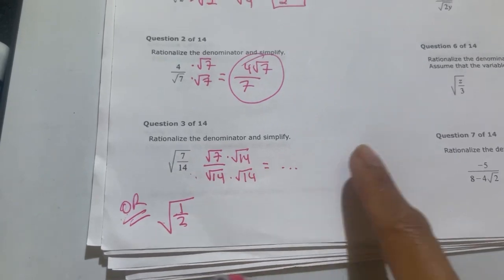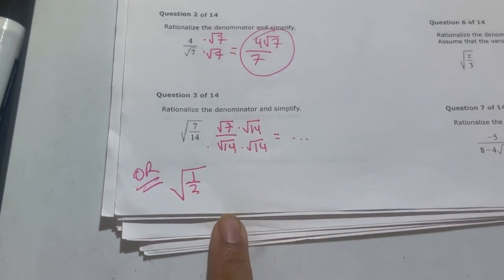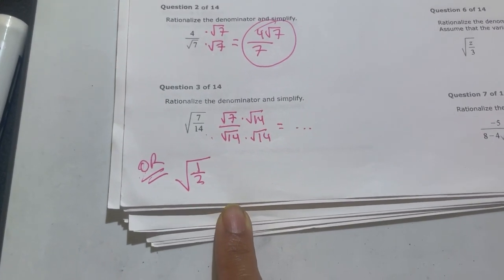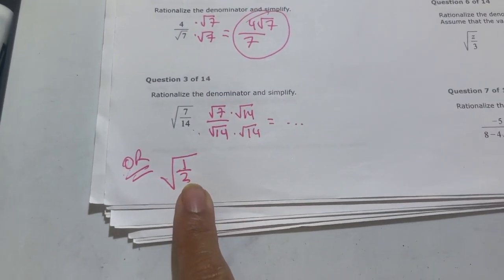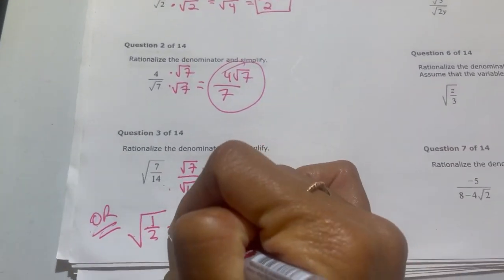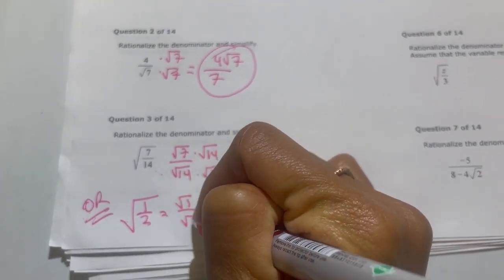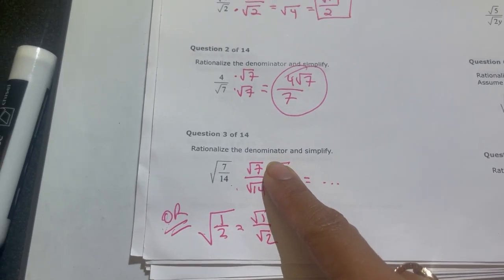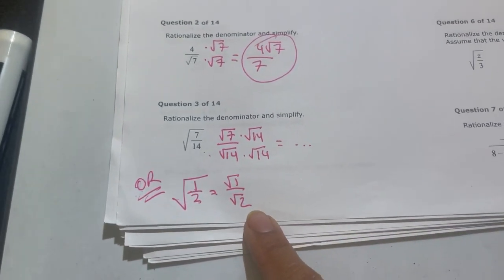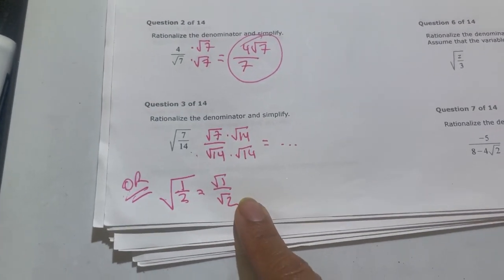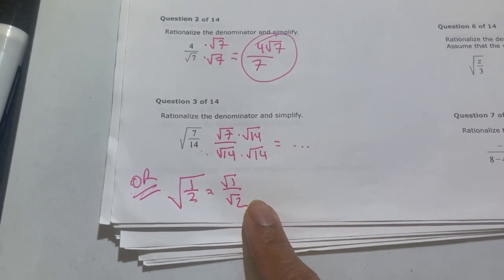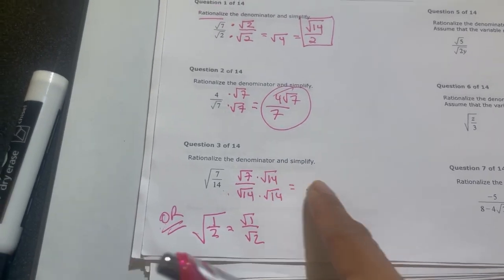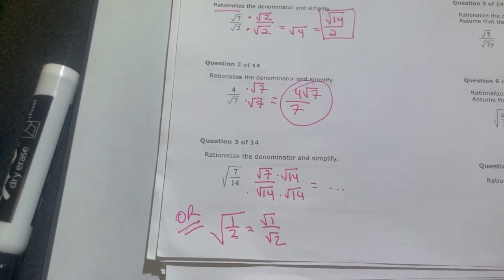So again, you could do the math or you could simplify things first, make it look pretty before you try applying the rules, right? So if I have rad 1/2, this is the same thing as saying rad 1 over rad 2. What do you think is easier to work with? Rad 7 over rad 14 or rad 1 over rad 2? The second one, right? Better to work with smaller numbers. So if I were you guys, I would do this instead of that. But both will lead you to the same conclusion.